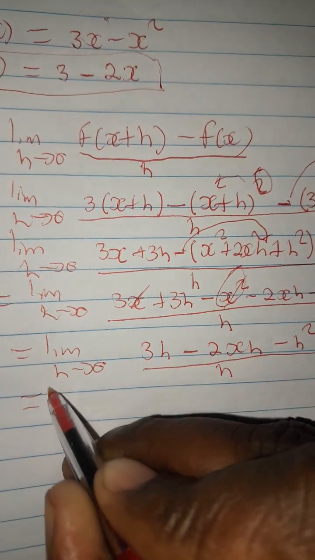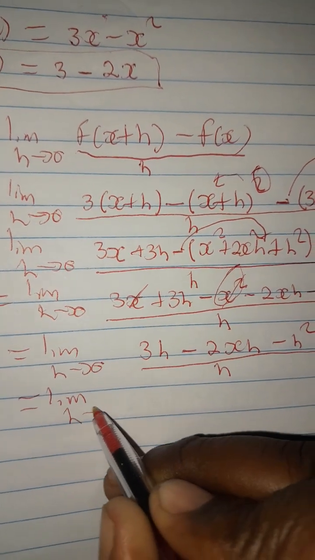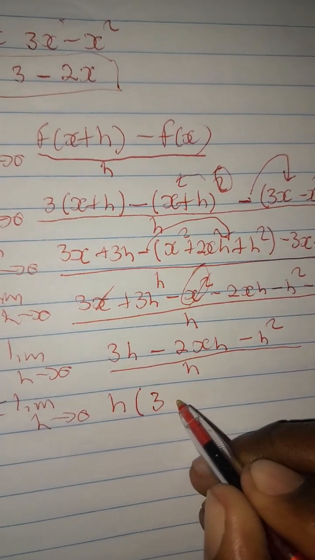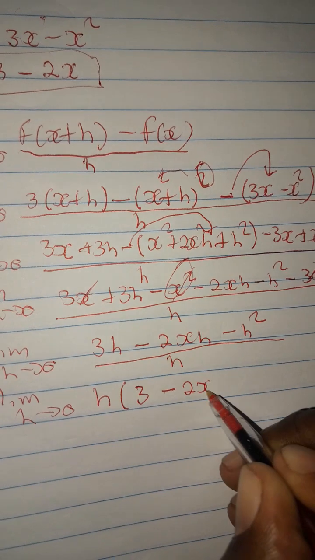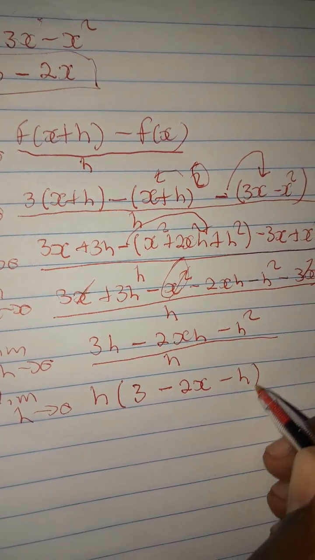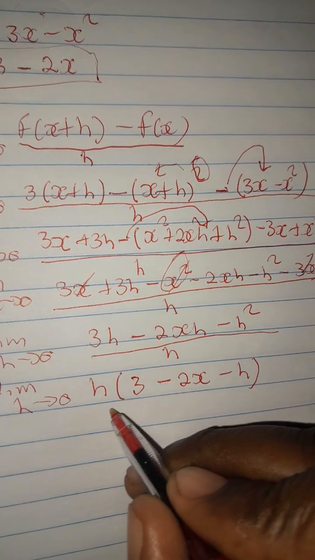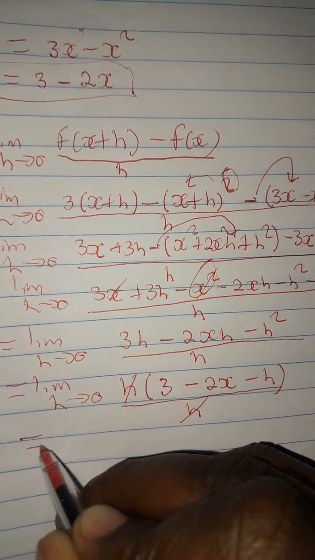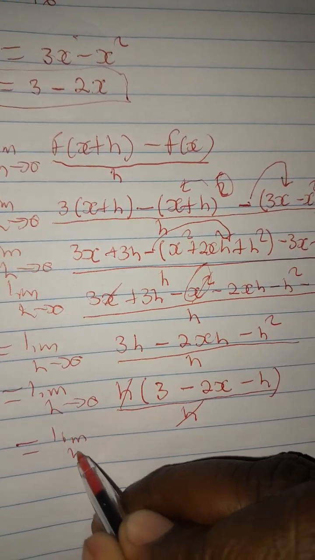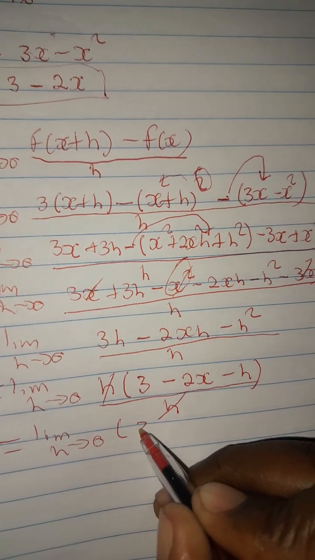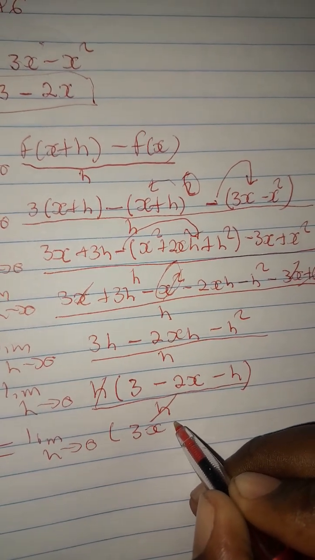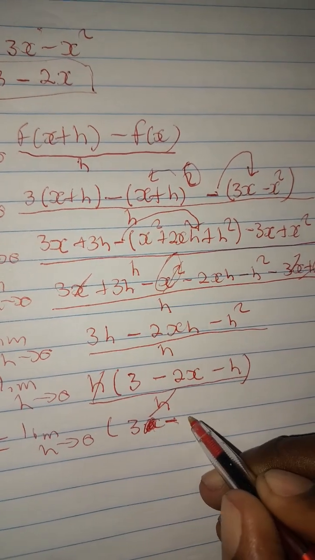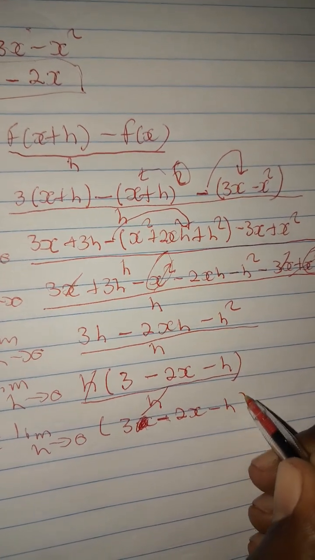From here, you are going to look for the highest common factor. It's very important to look for the highest common factor. So the highest common factor is h. We are left with 3 minus 2x, then here we are left with h, because remember h times h is h squared. Divided by h, this cancels. We are left with the limit as h approaches 0 of 3 minus 2x minus h.